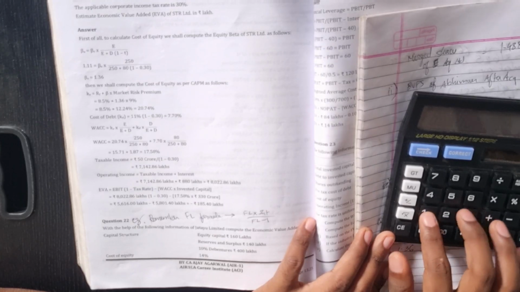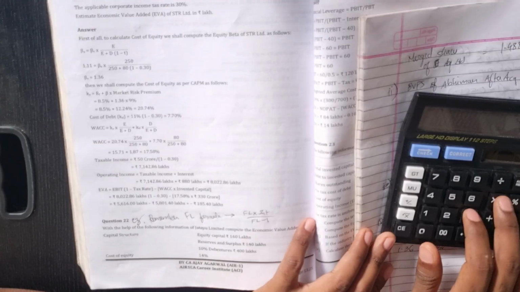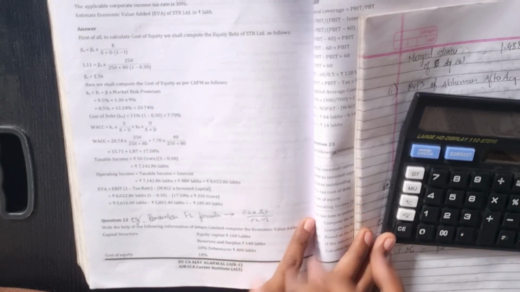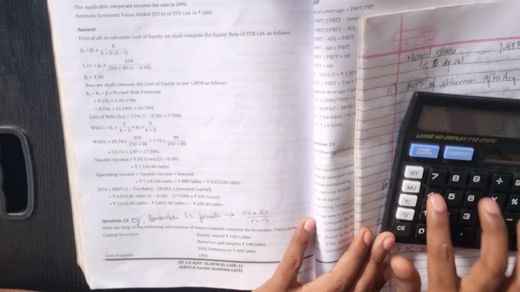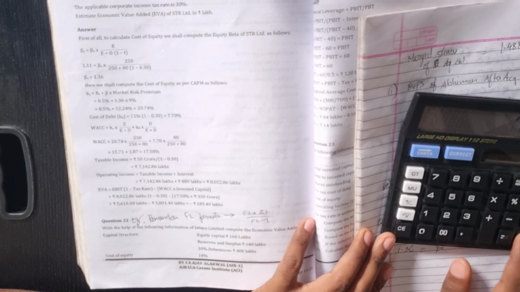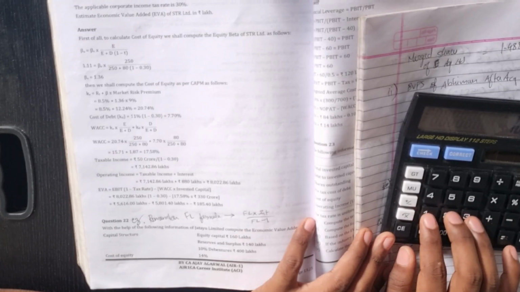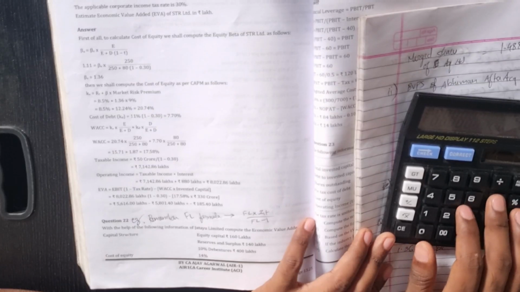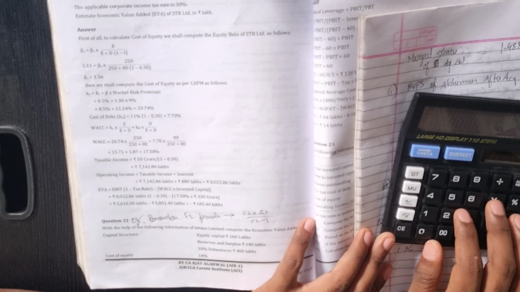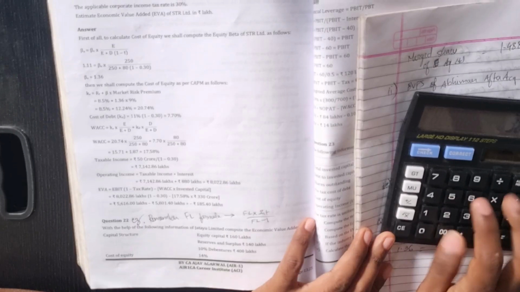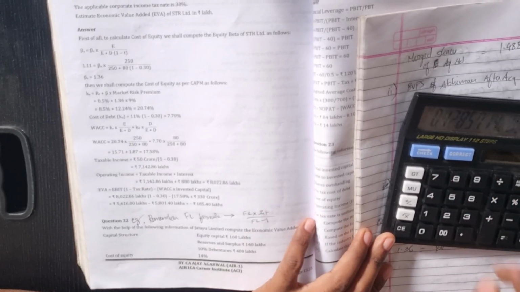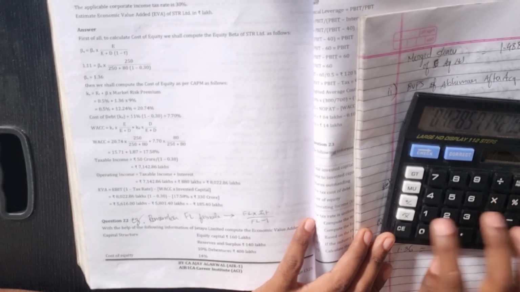So 14 into 300 divided by 700, that is 14%, and 10.5 and 7 into 300 divided by 400, 300 divided by 700.